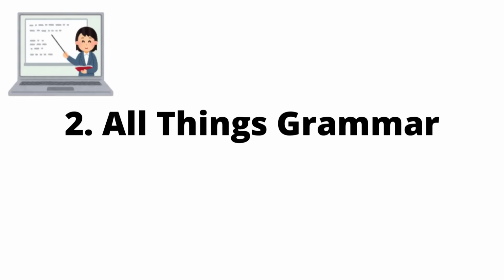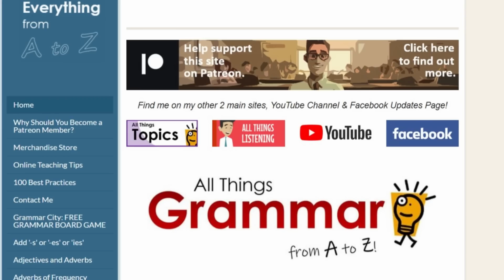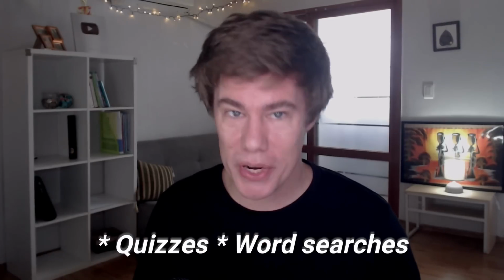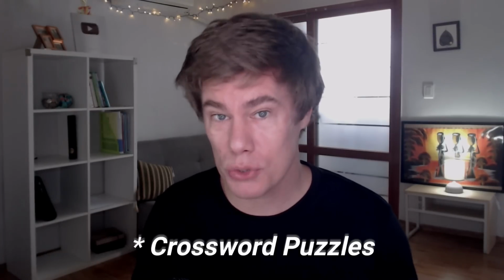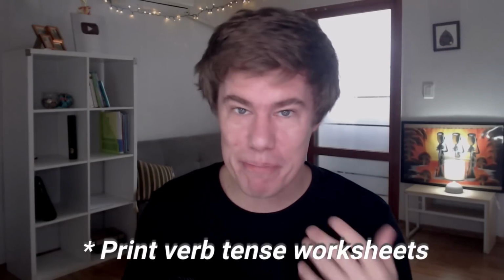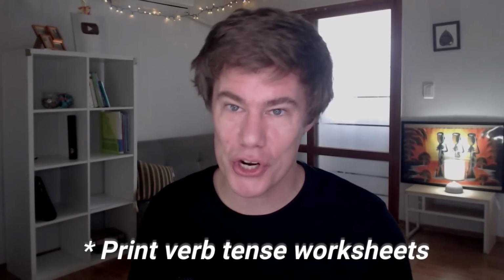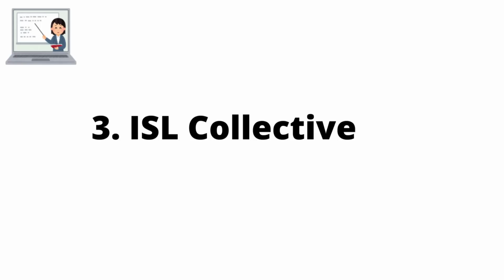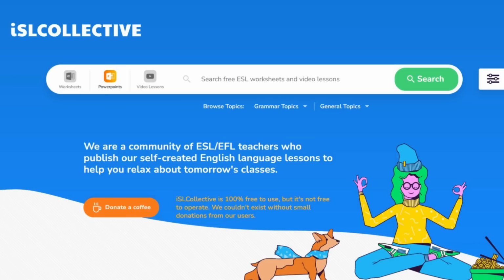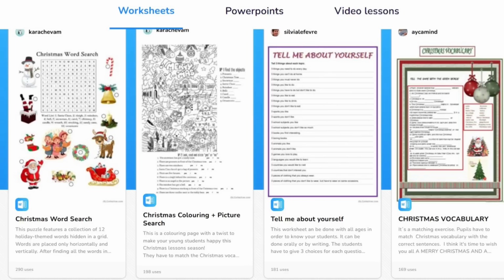All Things Grammar. All Things Grammar offers free downloadable worksheets covering different grammar topics from beginner to advanced levels. It includes quizzes, word searches, and crossword puzzles focused on essential grammar rules. Teachers can print a set of verb tense worksheets for in-class practice or assign them as homework to reinforce a lesson.